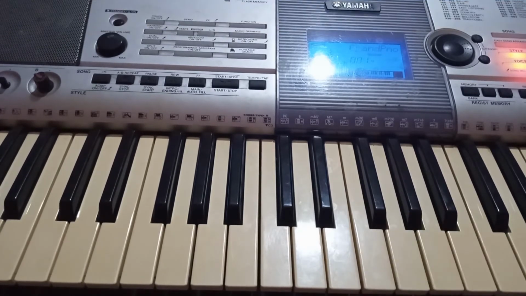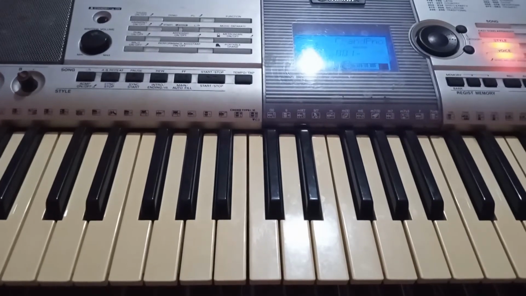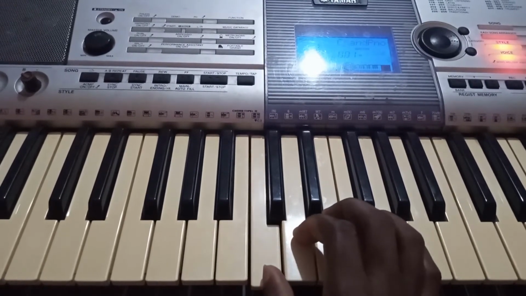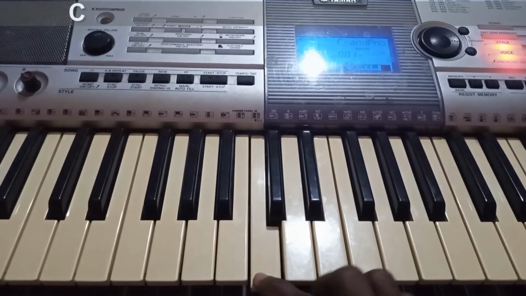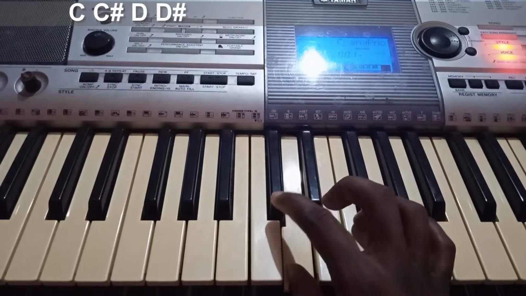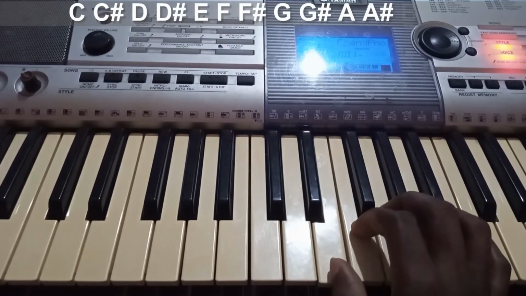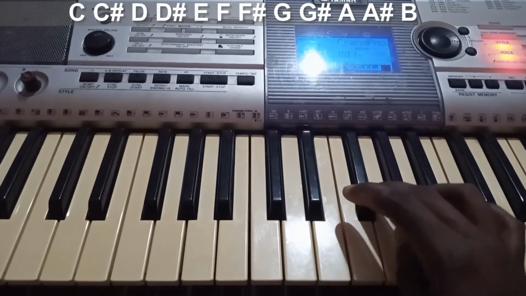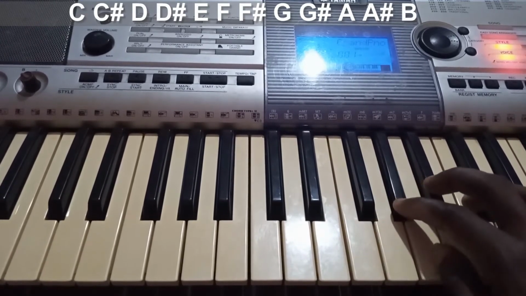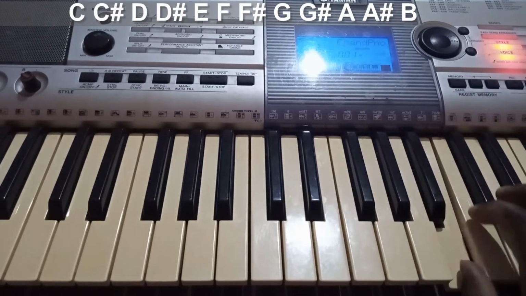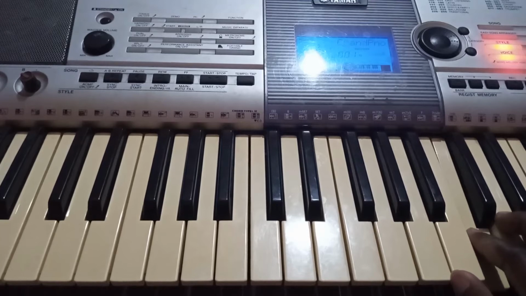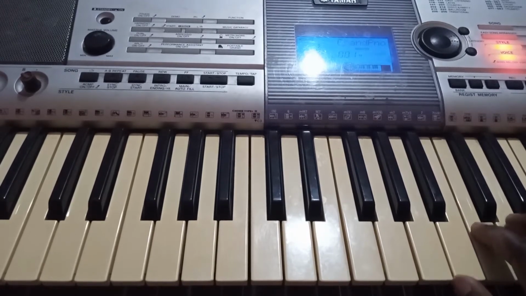Before we continue, let me quickly show us the names of the keys of the keyboard. This is key C, C sharp, D, D sharp, E. Sorry, we don't have E sharp. This will be our F, F sharp, our G, G sharp, A, A sharp, B, and C. So that's the names of the keys of the keyboard.